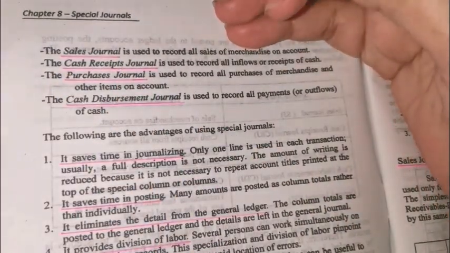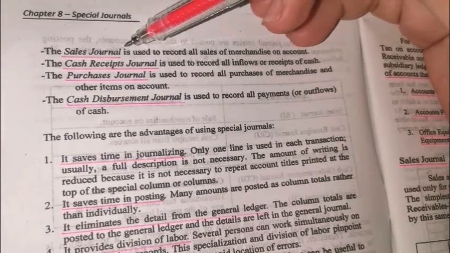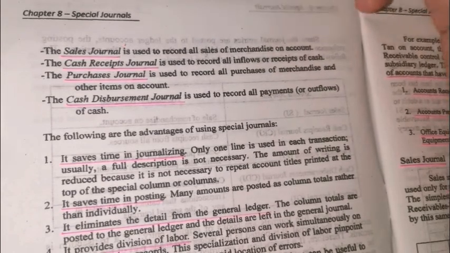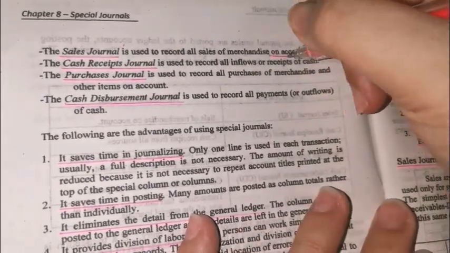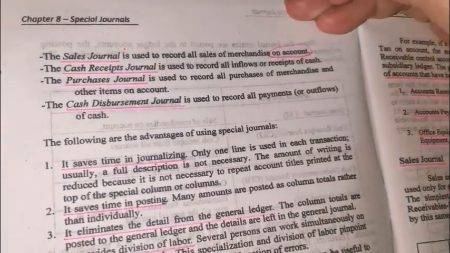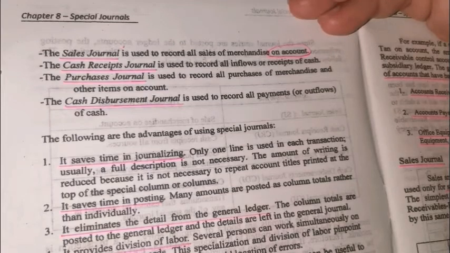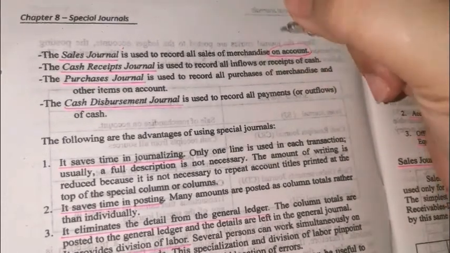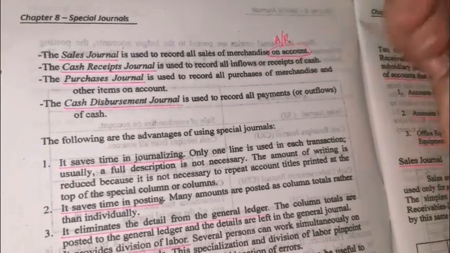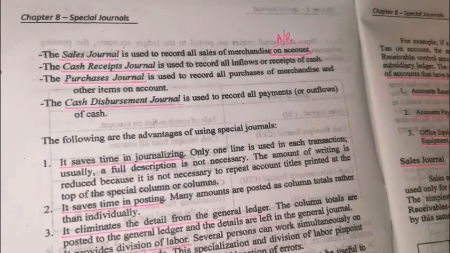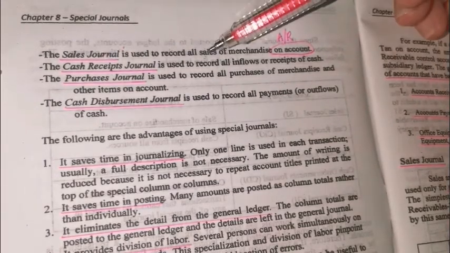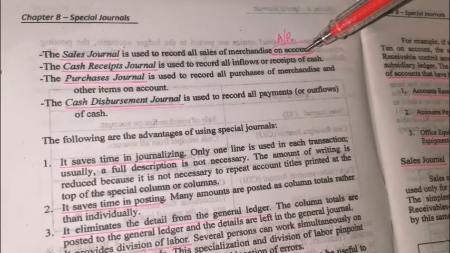Okay. So, ano-ano ba yon? Una muna, sales journal. So, take note ha, sales journal is used to record all sales of merchandise on account. So, it means, ano to? Yung mga sales na binenta or merchandise na binenta on account. Ibig sabihin, merong accounts receivable kasi pinautang ito. Take note ha, sa sales journal, ang ilalagay lang natin ay lahat ng sales on account. Okay?